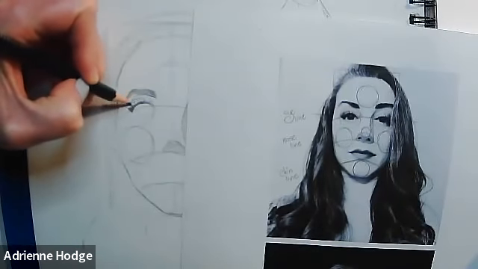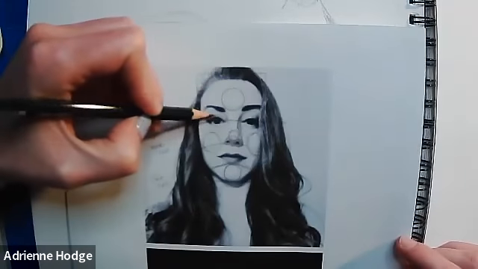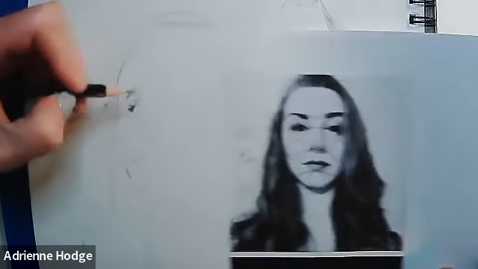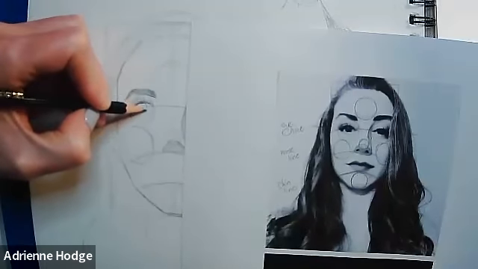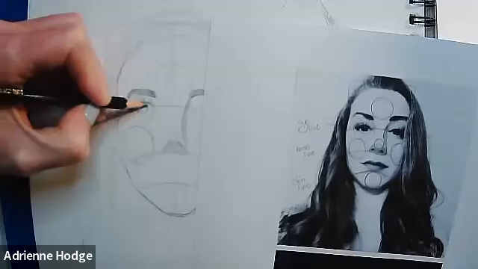I'm looking at some of the shadows that I'm seeing there on the eyelid. And then I'm going to go ahead and fill in the pupil.